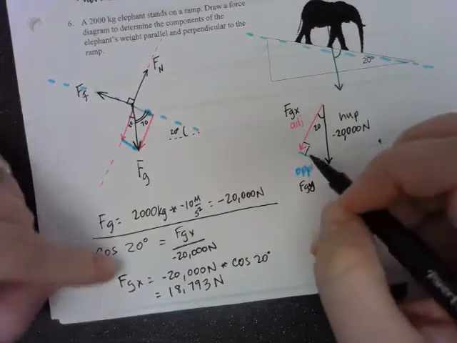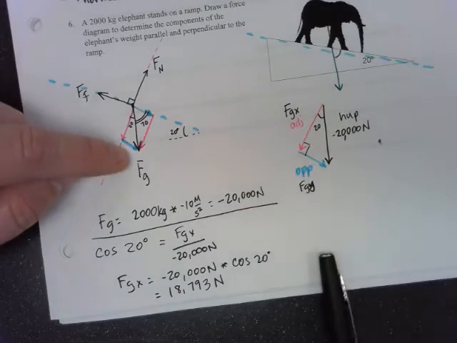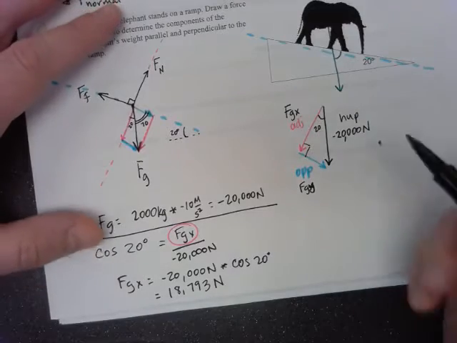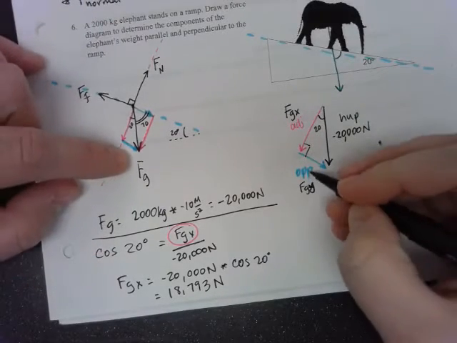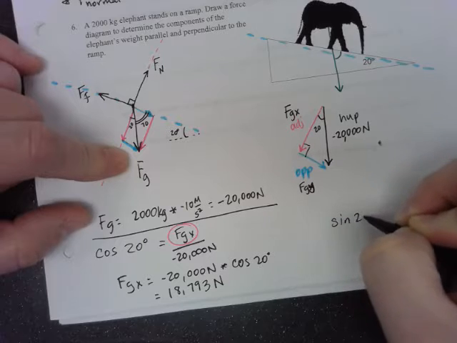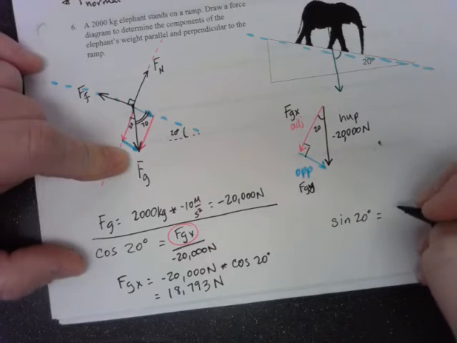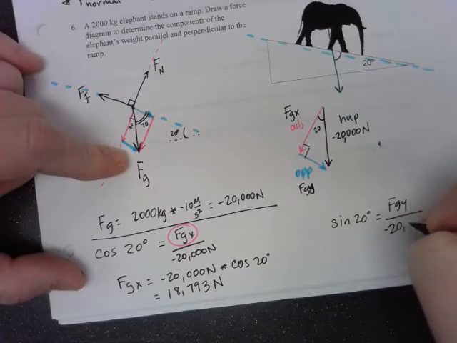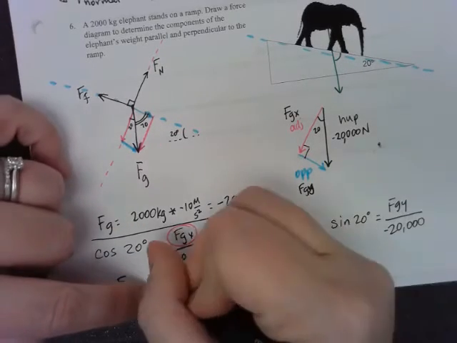If I figure out the blue one, I'm just going to highlight this so we know which one it is. That's the pink one. The other one, I'm going to use the sine because I need the ratio with the opposite side. So the sine of 20 degrees is equal to FGX divided by minus 20,000. I actually didn't put minus in here. This should actually be minus.